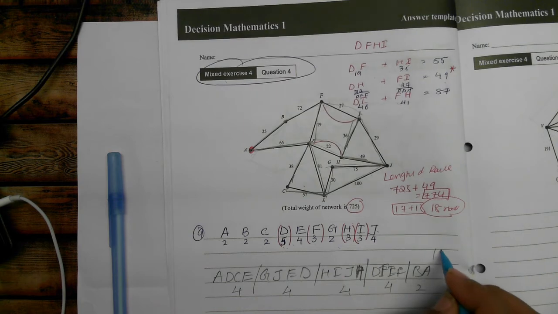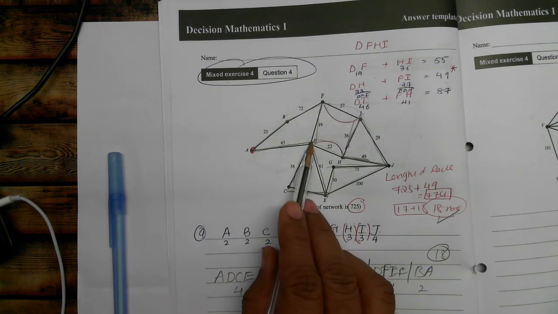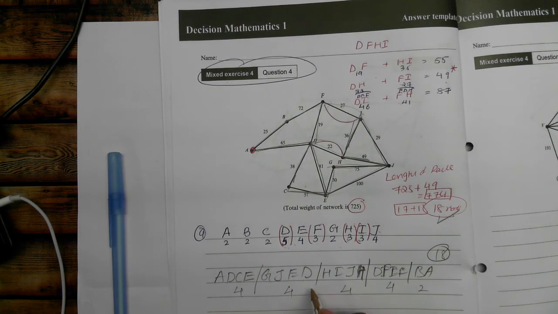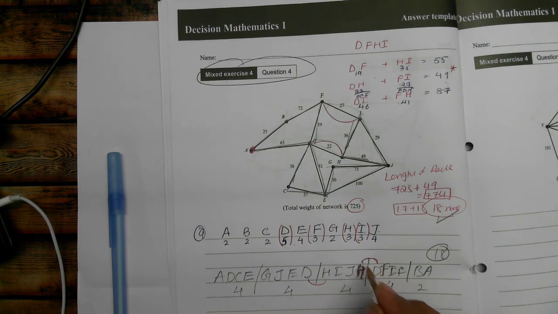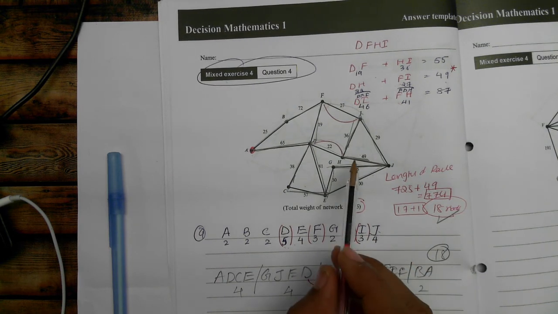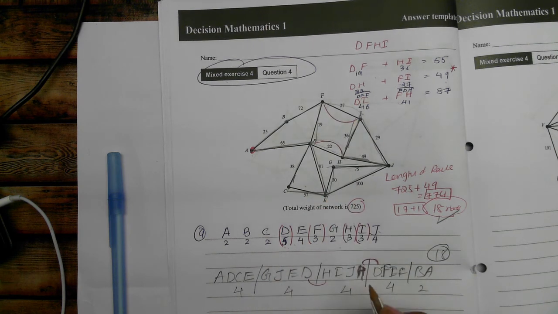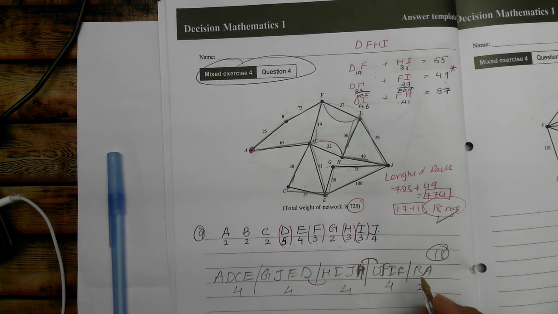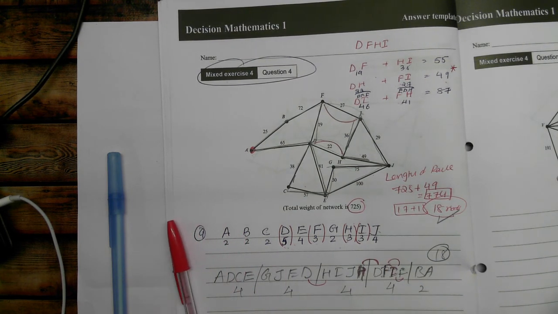So we match that. Let's check if we got that right, guys. Are the arcs repeated? DH, is it repeated twice? DH once there and HD once there. Okay, then if I repeated FI, that's right. So FI, yep, FI and IF. There you go. So guys, we match all the requirements for this route as well.